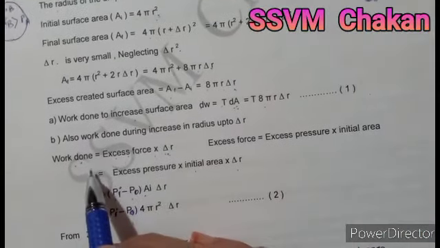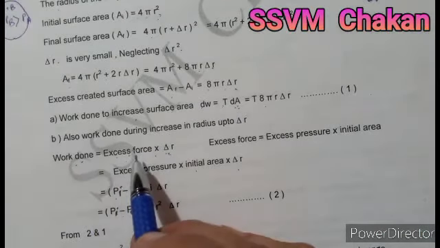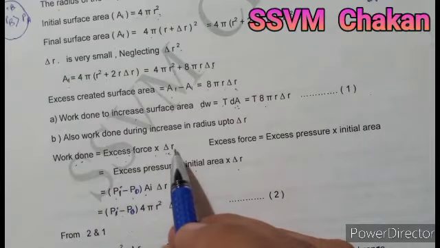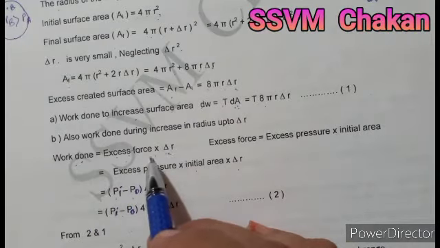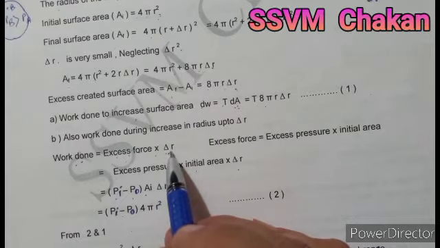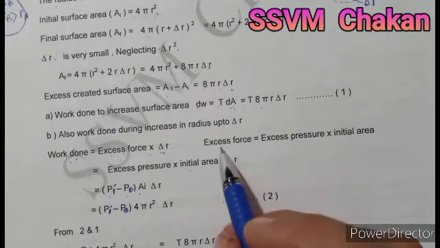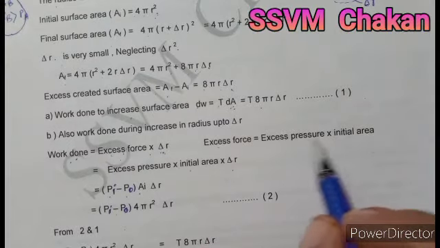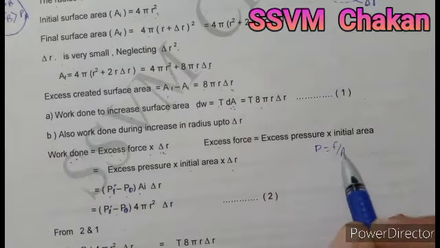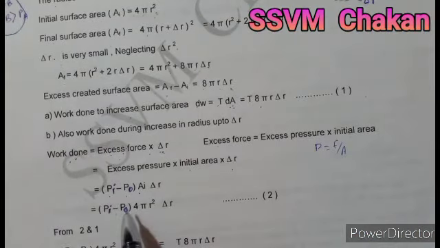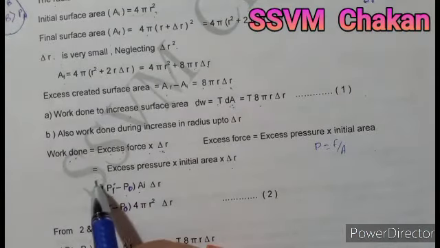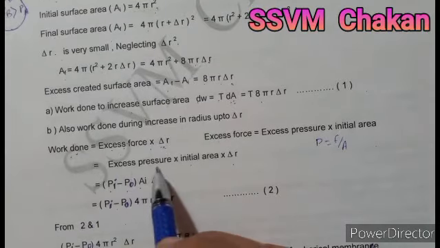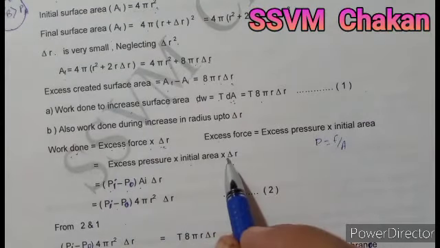The second formula, work done is equal to excess force into delta r, that is applied force into change in displacement. Excess force is nothing but pressure into initial area, because we know the pressure is equal to F upon A. From that we have calculated the force. So work done is equal to excess pressure into initial area into delta r.